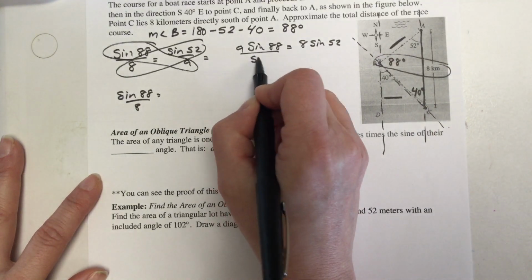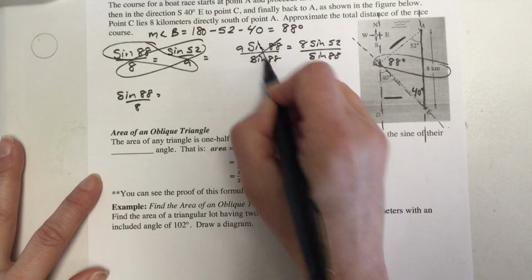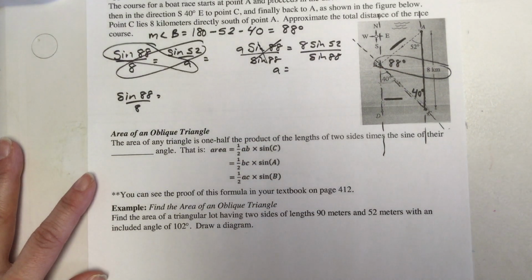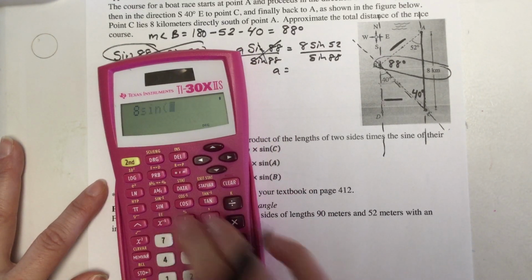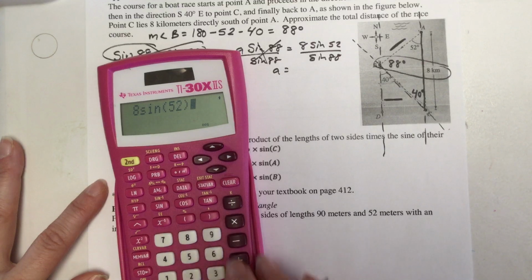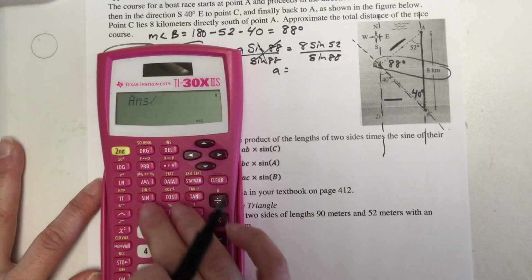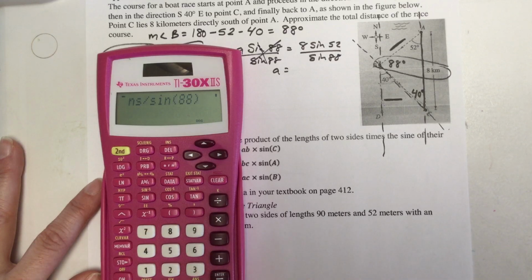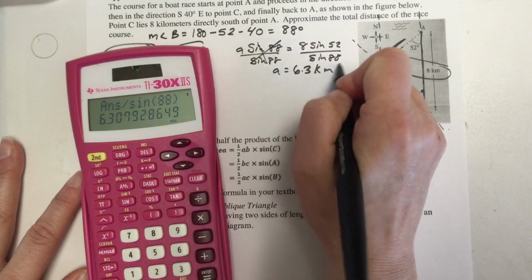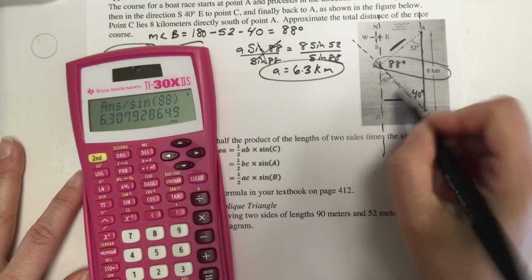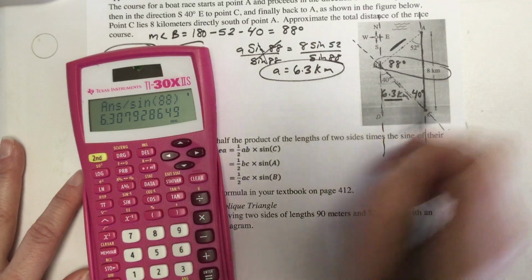If I want to solve for A, I need to divide both sides by the sine of 88. So I'm going to go ahead and do that calculation. So if I have 8 times the sine of 52, that's the top. So hit equals. Now divide it by the sine of 88. I get 6.3. So 6.3 kilometers, that is side A. So as they travel from B to C, that is 6.3.